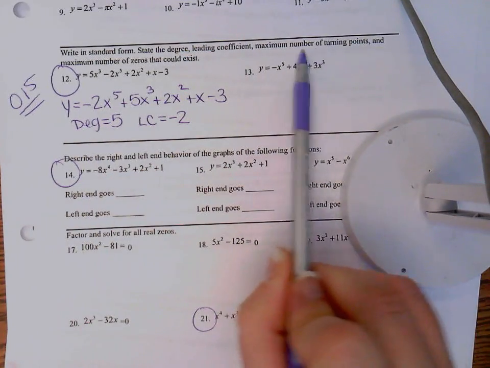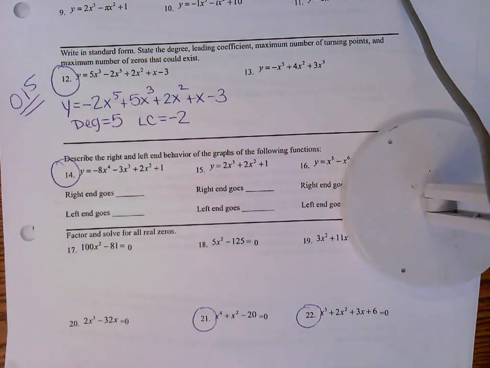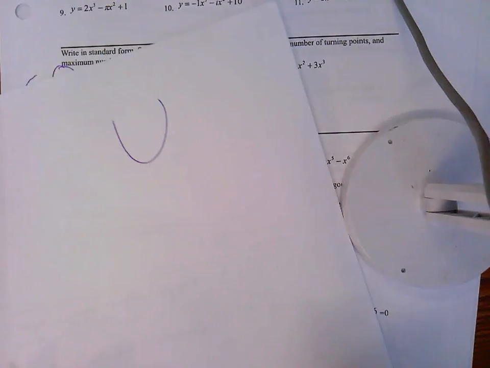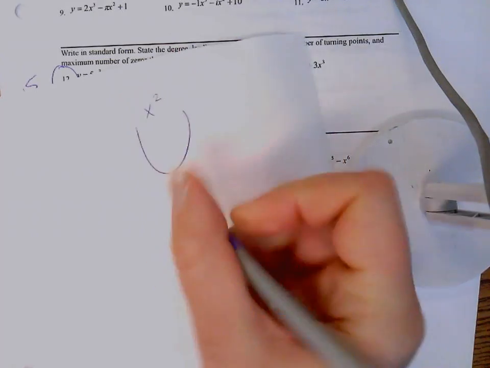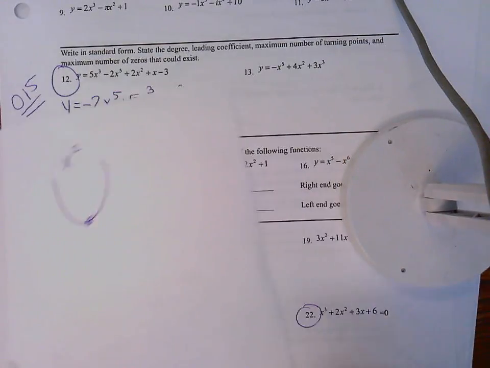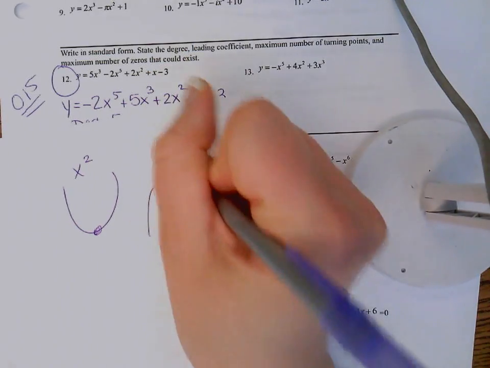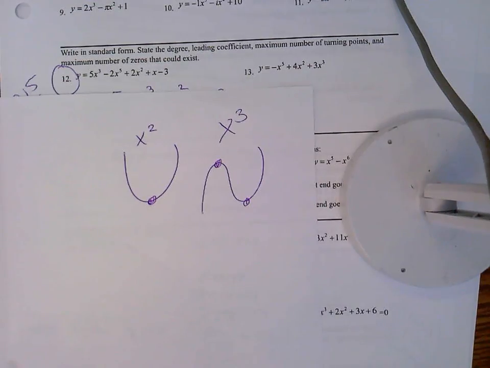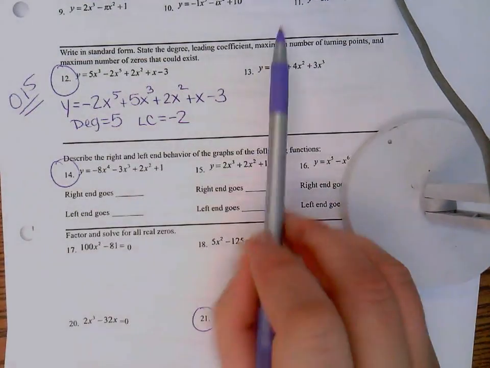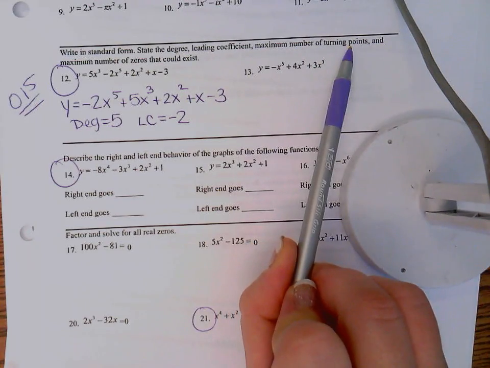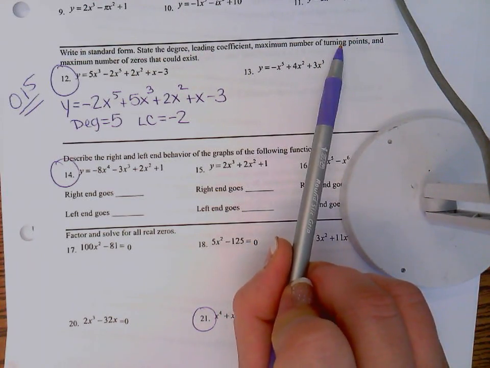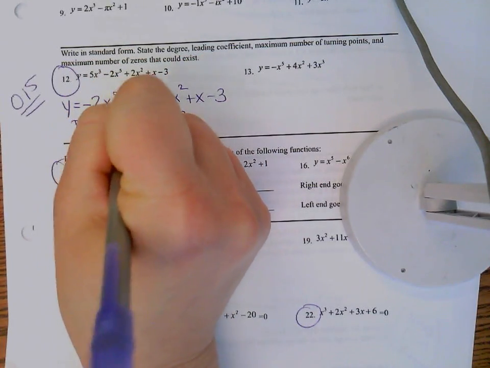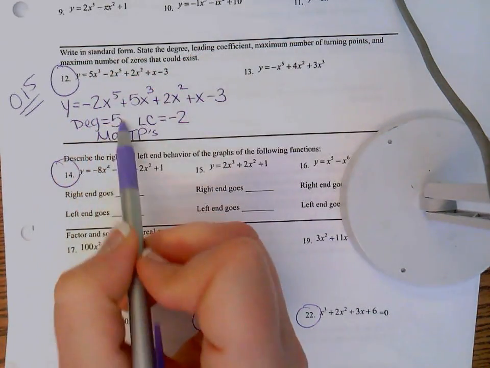Maximum number of turning points. We talked about this briefly, but if you have a quadratic, x squared, how many turning points does it have? 1. If you have x cubed, here's an exaggerated x cubed, how many turning points do you have? 2. So the rule for the maximum number of turning points is 1 less than the degree. So my max turning points for a 5th degree function is 4.